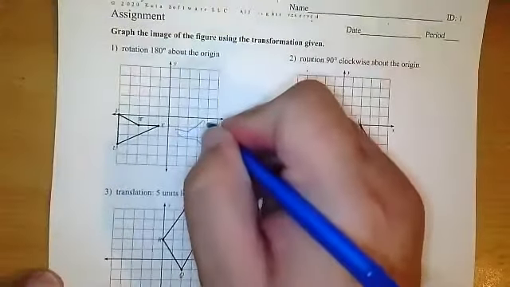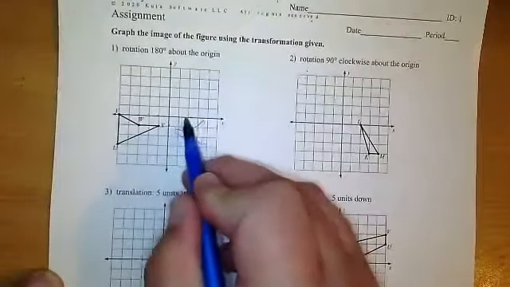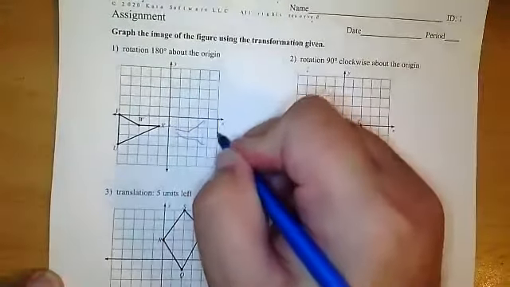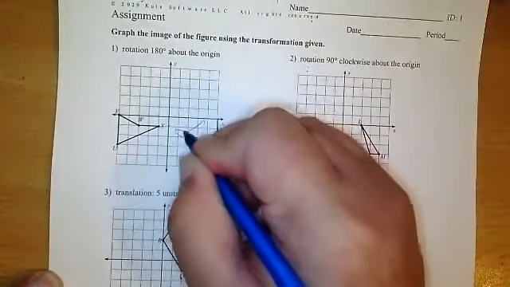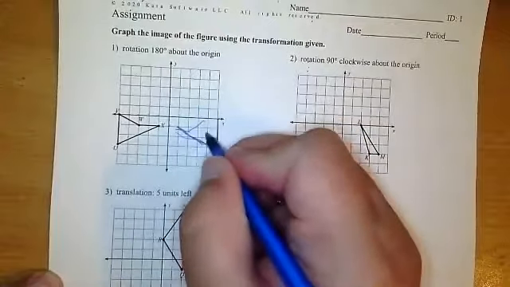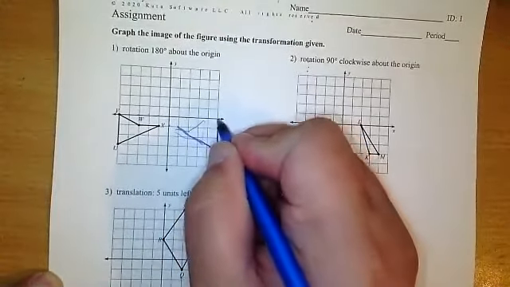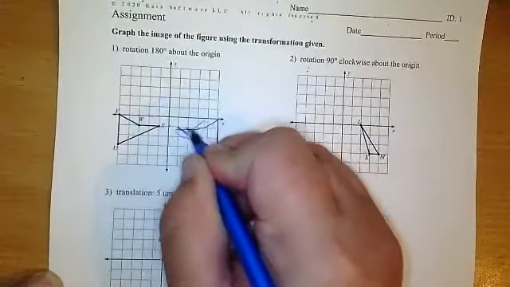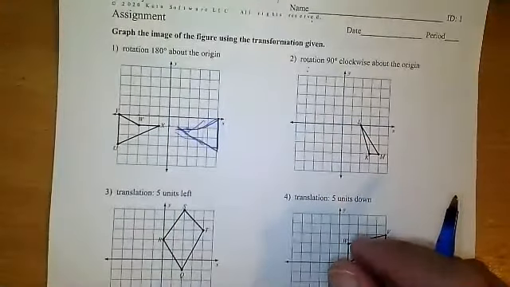A reflection would look like this. 1, 2, 3, 4, 5. 1, 2, 3, 4, 5. So a reflection would look like that. That's what a reflection would look like, right?